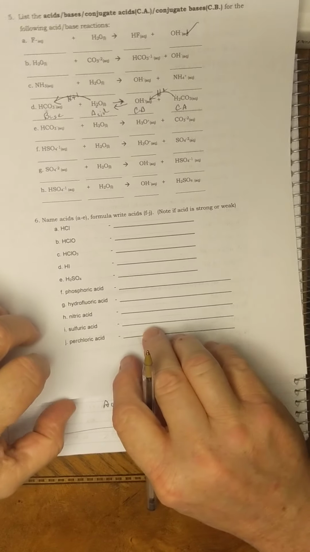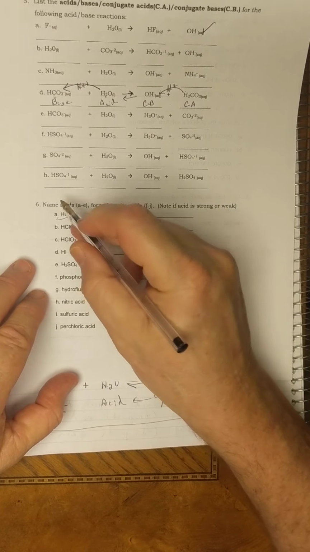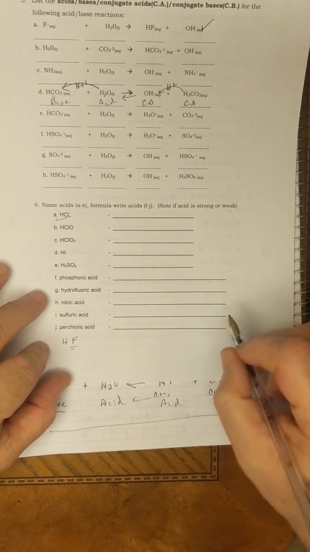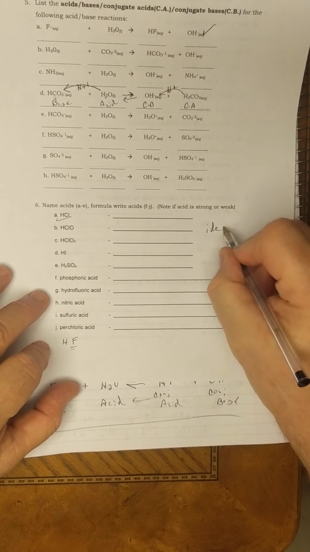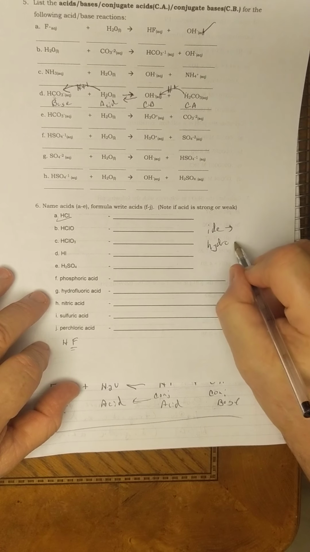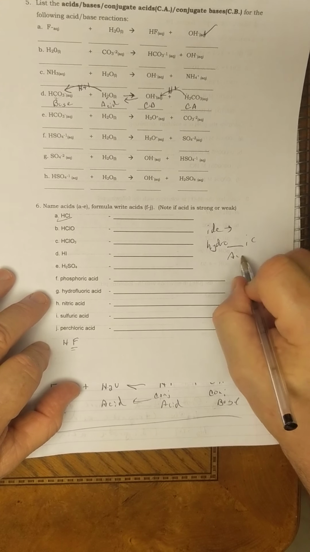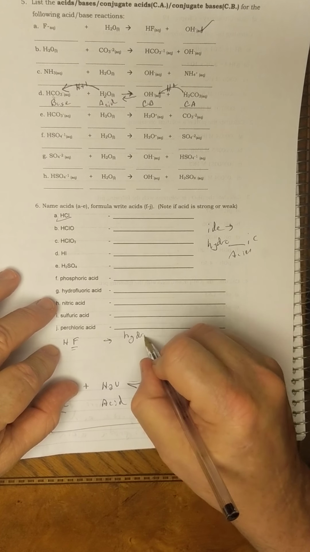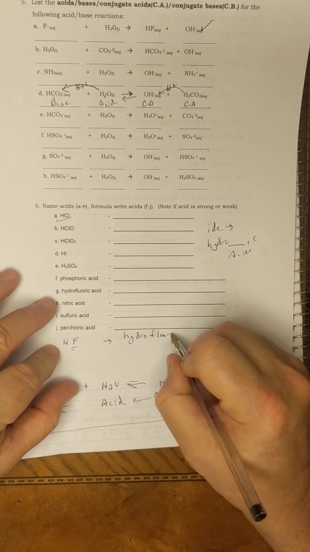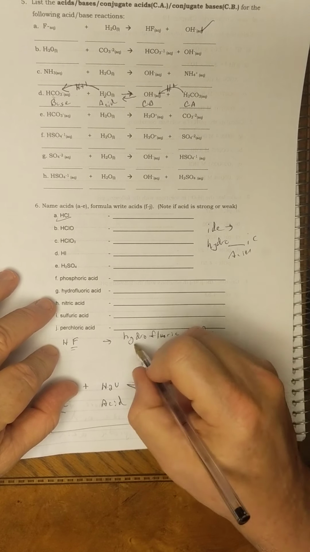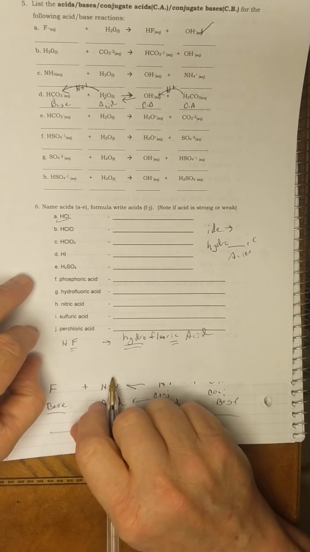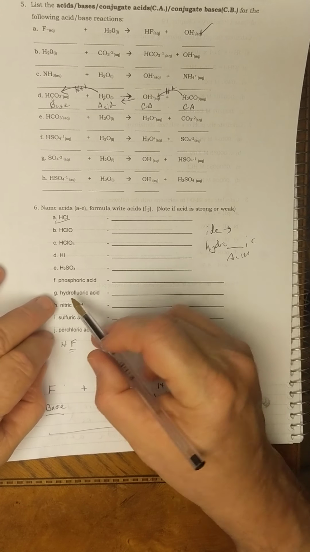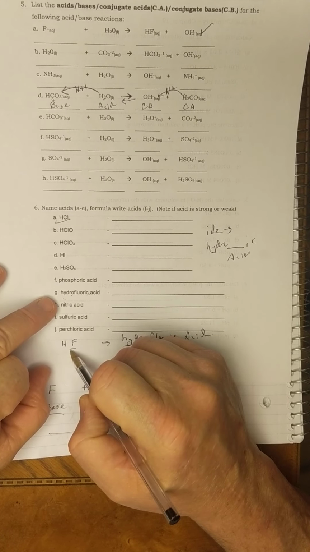Okay. Naming. I'd ask you to name HCl. I'll do another example down here, HF. An ide in acids becomes a hydro blank ic acid. So HCl, just like HF, would be called hydrofluoric acid. I change the ending to ic and I add hydro to it. Hydroiodic acid. If it says hydrofluoric acid is HF.